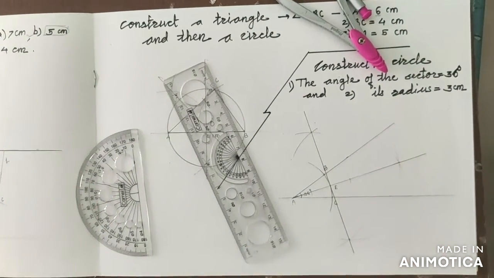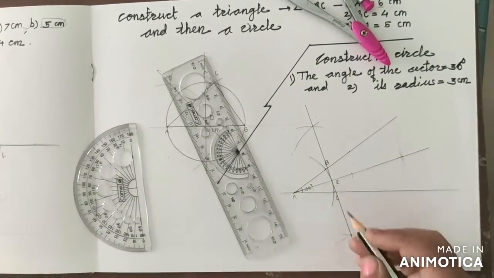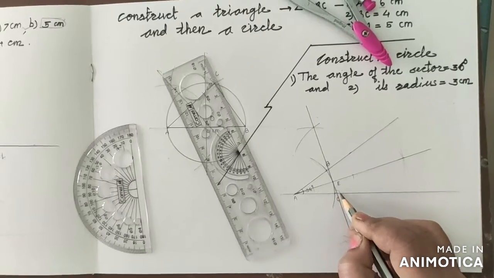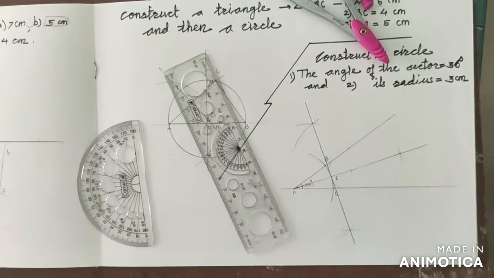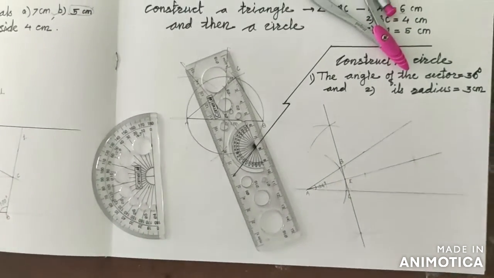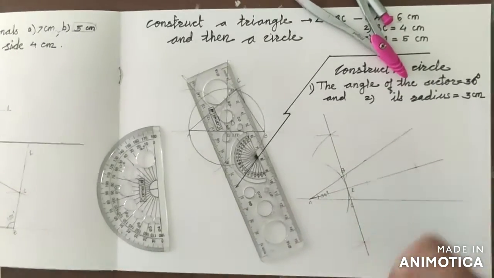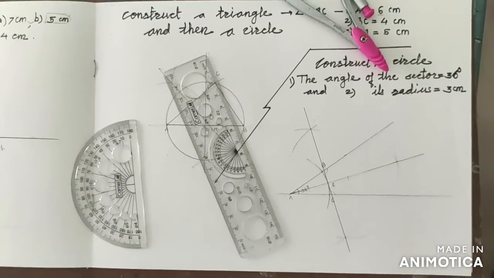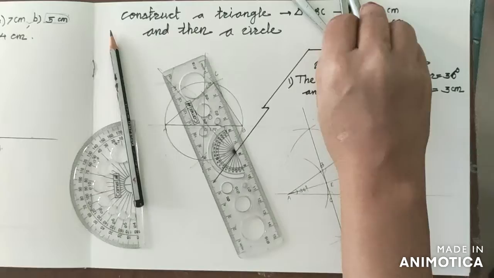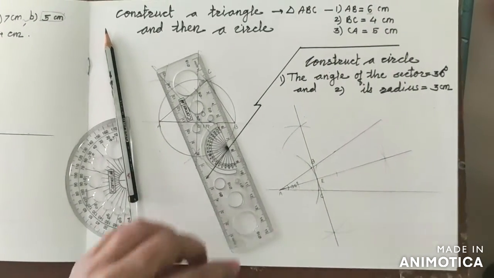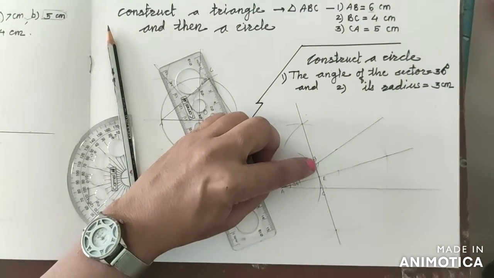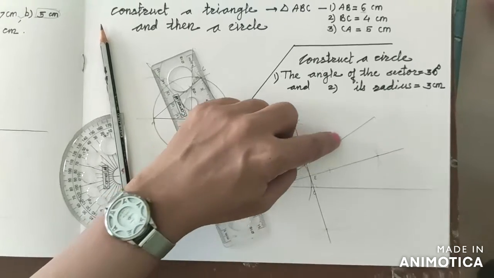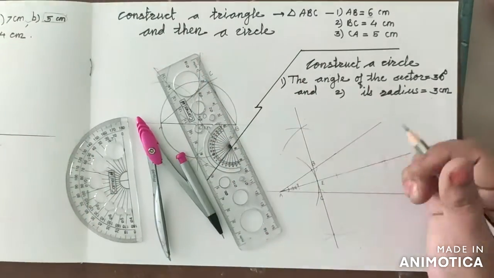This way, okay, and now we get this angle and this angle. We have to bisect any one, this or this, no problem. So let's bisect this EB, and we need to read one more letter.